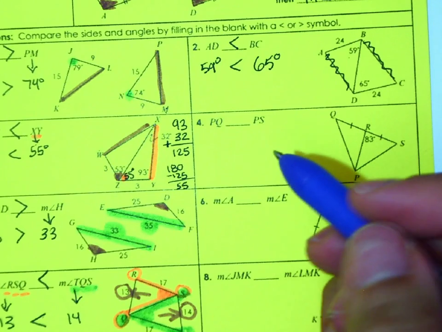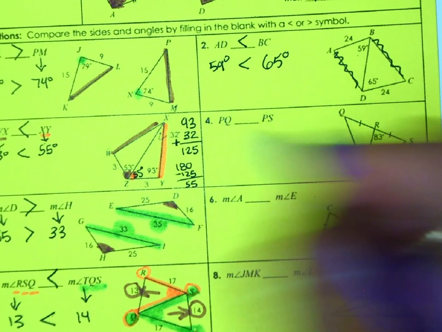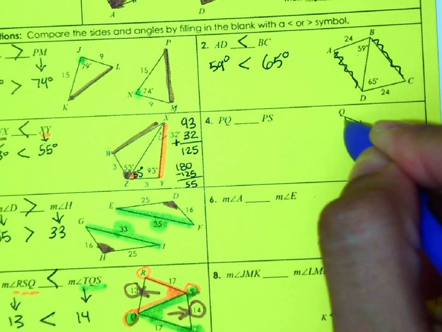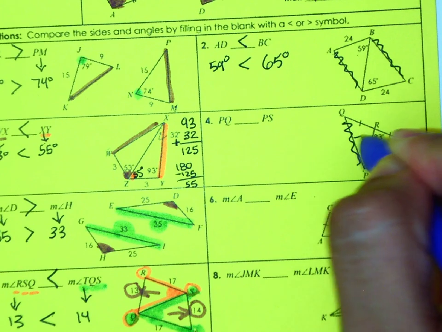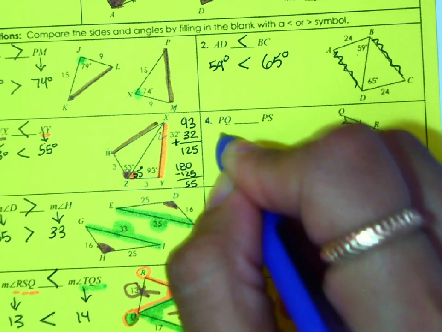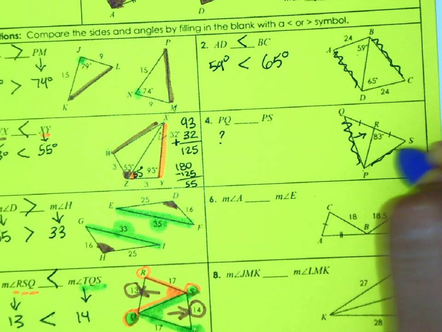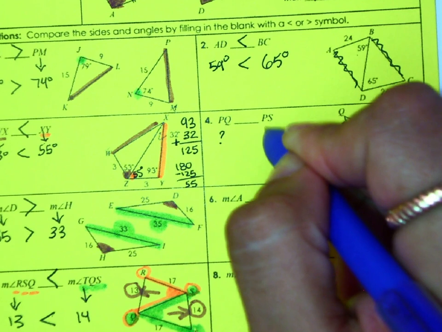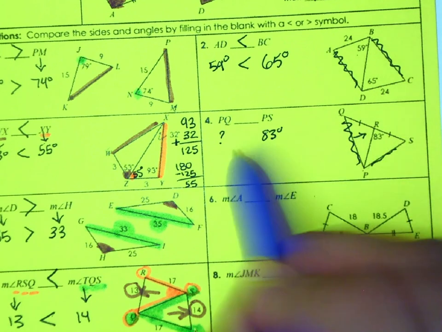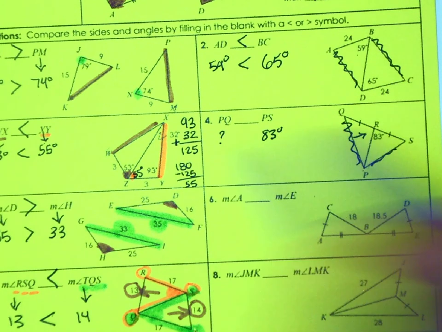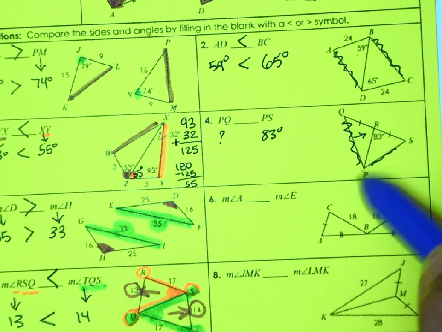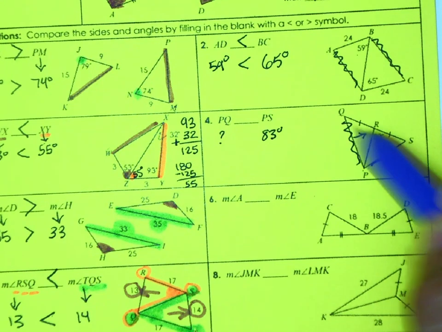Let's try an example together. PQ right here is across that angle, which we don't have. And then PS, this side, is across that angle, which is 83. If you look at the annotations, this angle is given, but not that one.